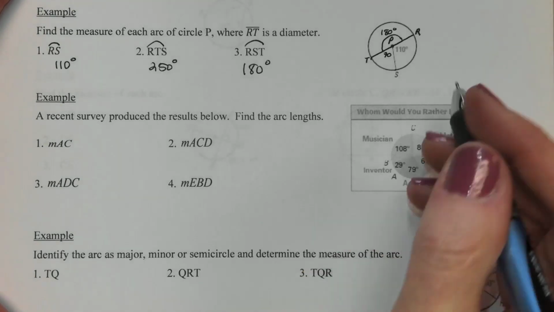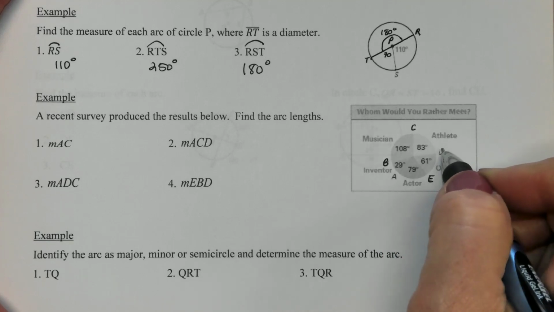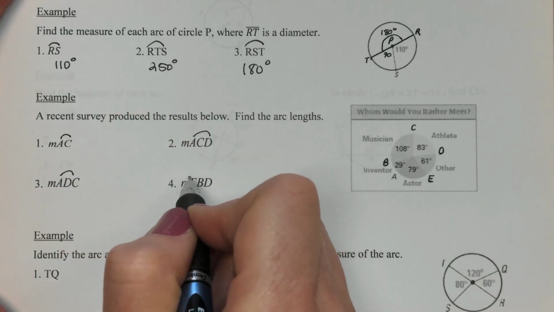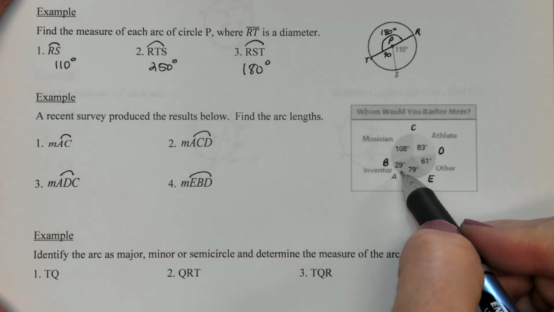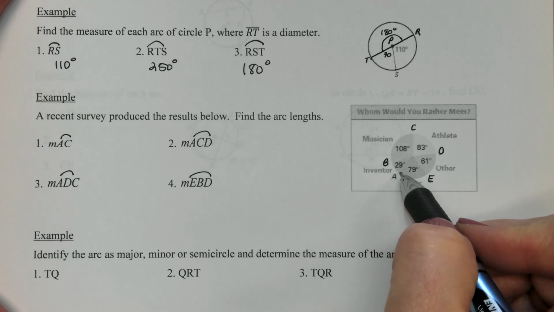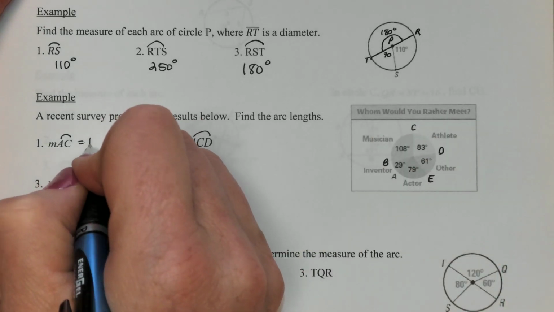Another picture here. These letters are not copying very well. That's an E, that's the B, D. These all have arcs on them. So you're just finding the measure of each one of these arcs. First one is from A to C, so here's A going to C, and I just add up the central angles that are associated with those arcs. So 29 plus 108 gives me 137.